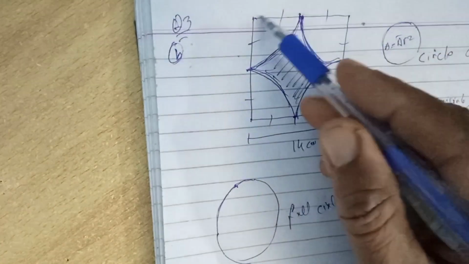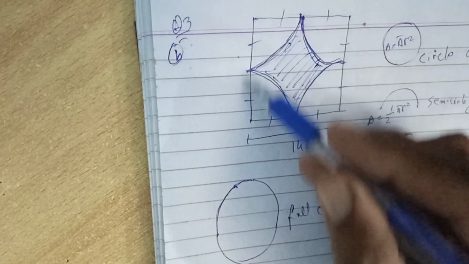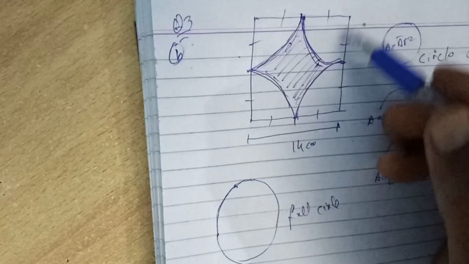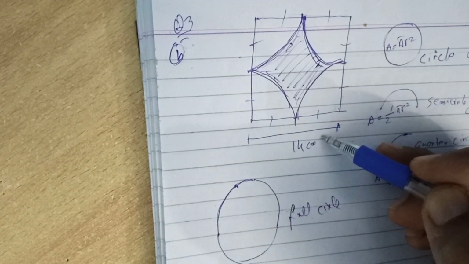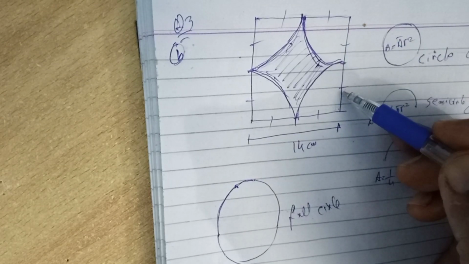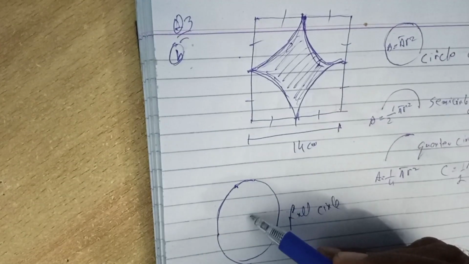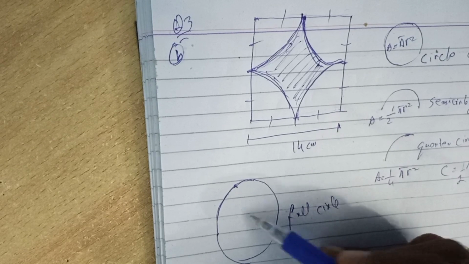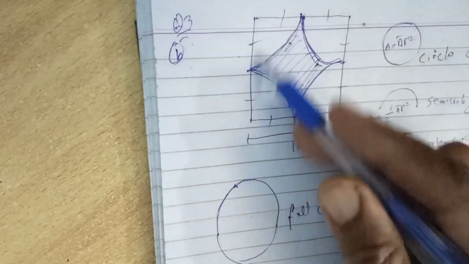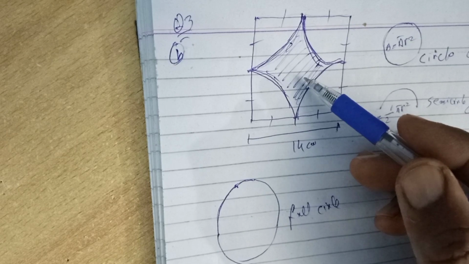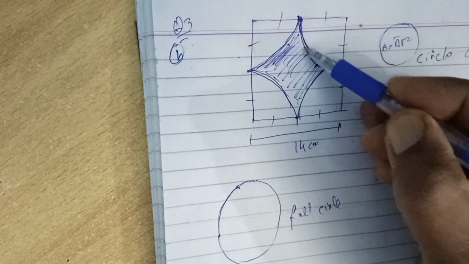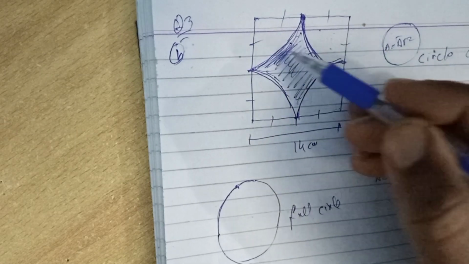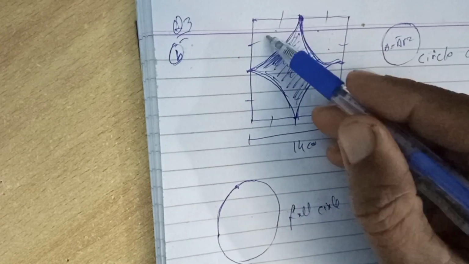What is this whole figure? This big figure is a square. Its side has length 14, and this is also 14. If I subtract the area of these quarter circles from the area of the square, we will get the area of the shaded region. This quarter circle area is the unshaded one.